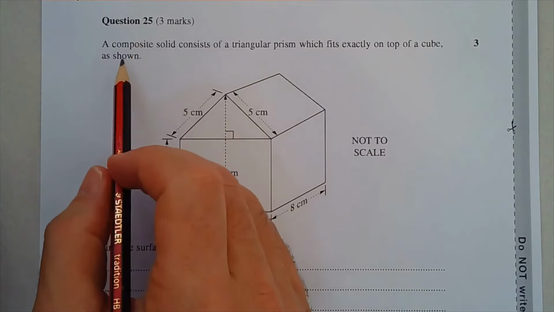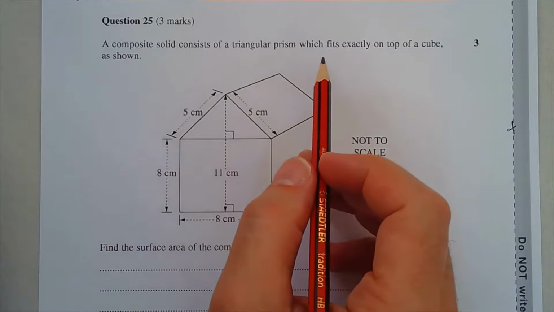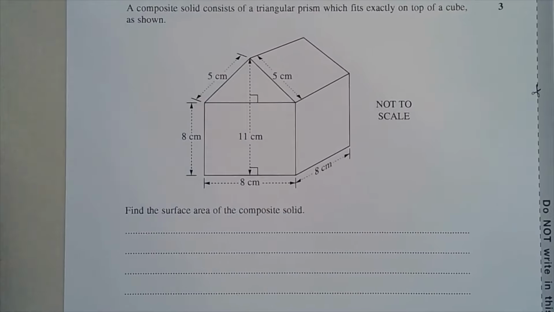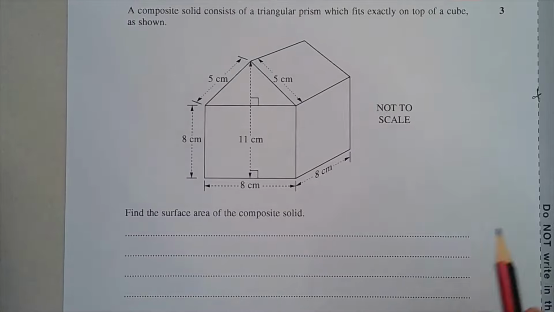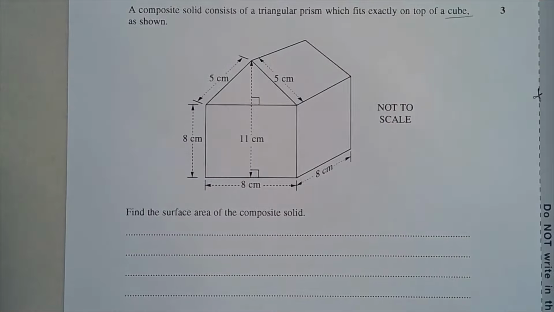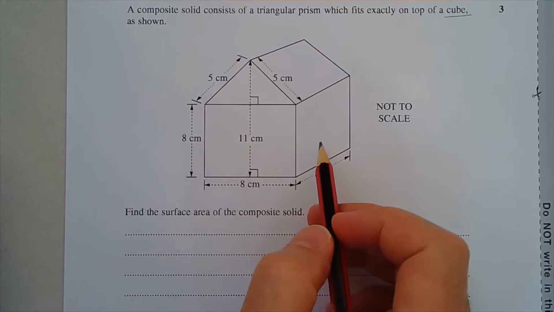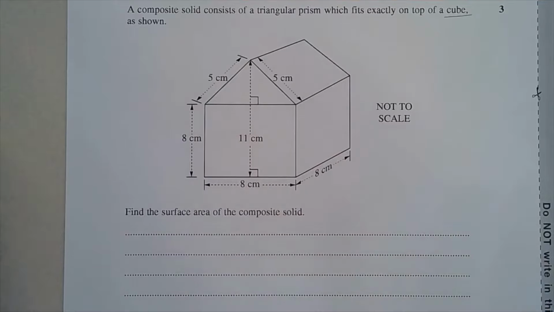Question 25. A composite solid consists of a triangular prism which fits exactly on top of a cube, as shown. Find the surface area of the composite solid. Okay, so I think the operative word here is the word cube, and that implies that we're going to have a lot of sides that are in fact identical. So that's going to save on quite a few calculations, instead of having to work out one side at a time. Clearly we've got the front, the back, the base, the left and the right sides are identical, in shape and obviously in area.